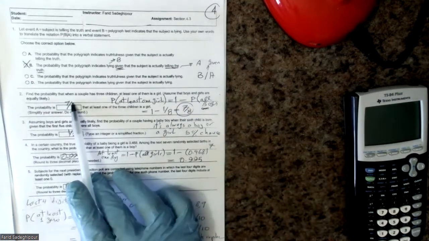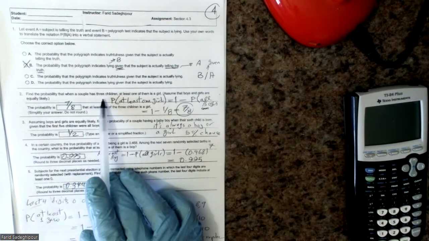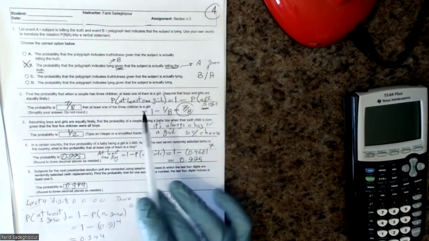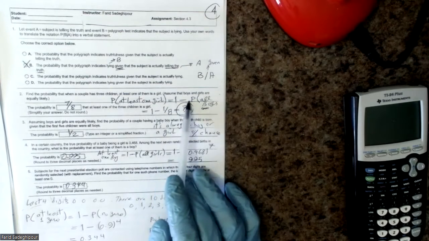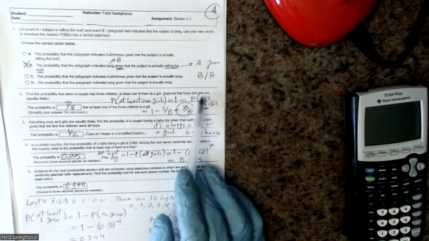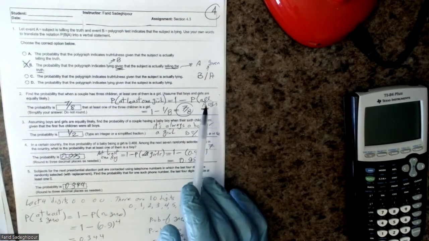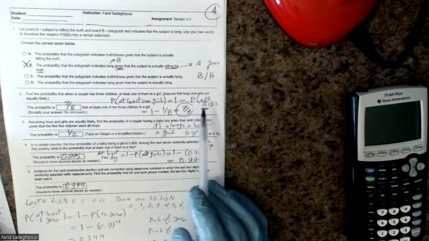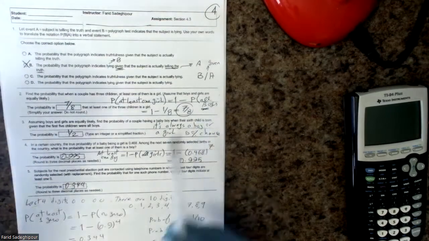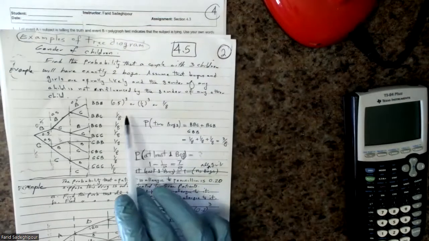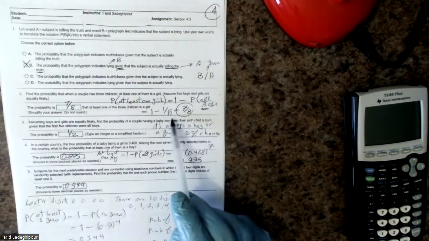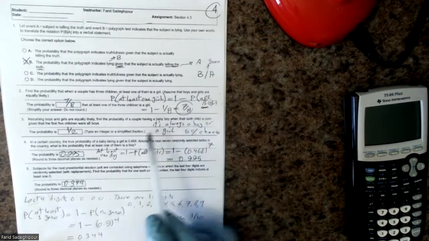Now, find the probability that when a couple has 3 children, at least one of them is a girl. Probability of at least one is 1 minus probability of none of them being girls, or all boys, which are the same. We discussed that here, that probability of all boys is 1/8. So it would be 1 minus 1/8, or 7/8.